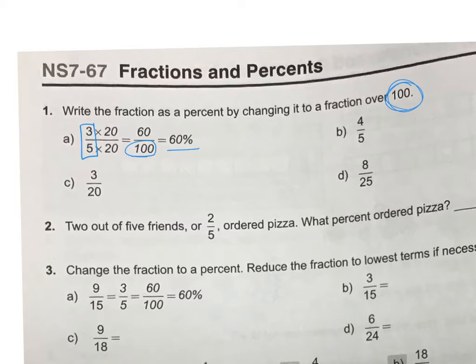So if we were to look at 3 out of 20, what would we need to multiply it by to become a number out of 100? We'd have to multiply it by 5 out of 5, and that would give us 15 out of 100, which equals what percent? 15, because we just take our numerator and it becomes our percentage.